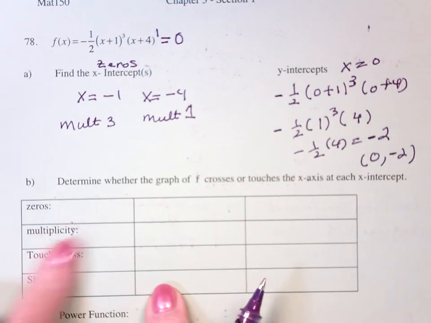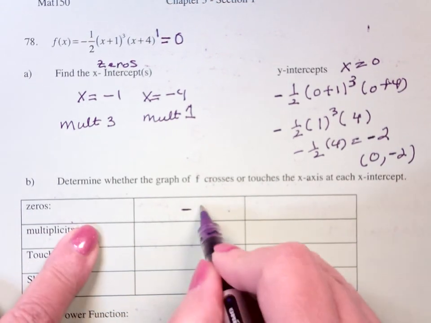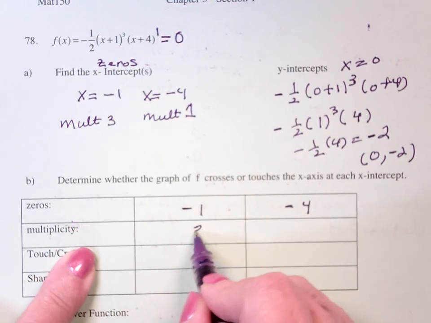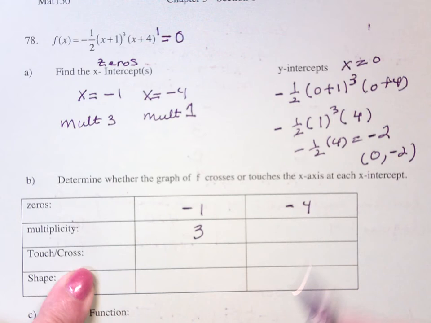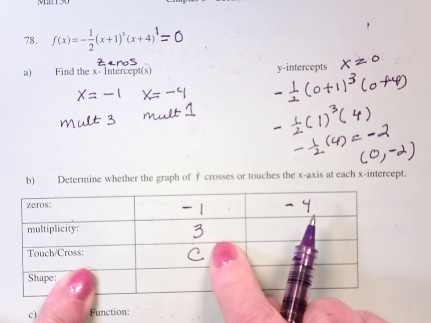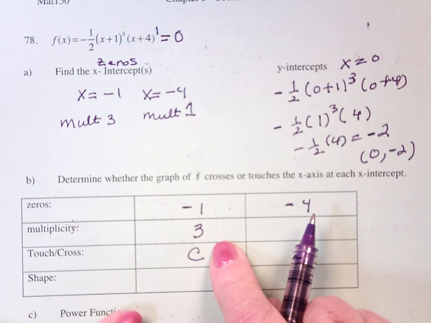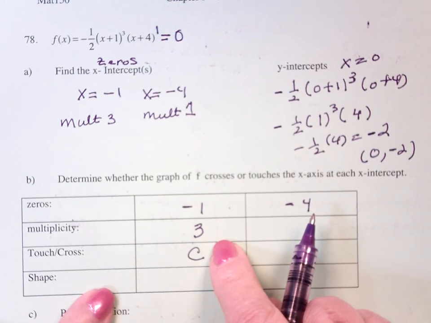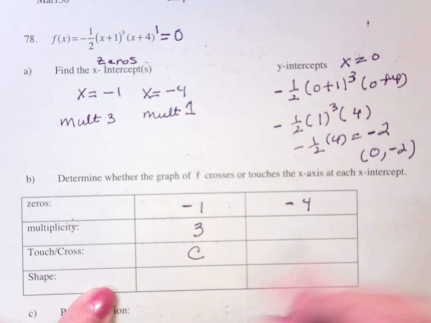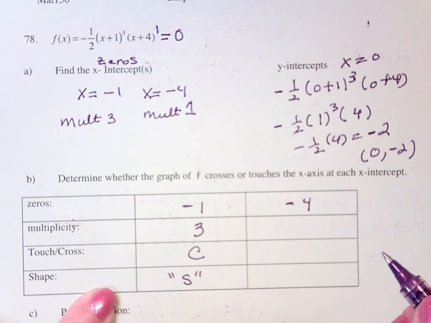So here's my table. The zeros are -1 and -4. The multiplicity on -1 is 3. Does the graph touch or cross? Cross, because it's odd multiplicity. And a multiplicity of 3, what's the shape I would expect to see? An S-curve. Why? Because he looks like x cubed.